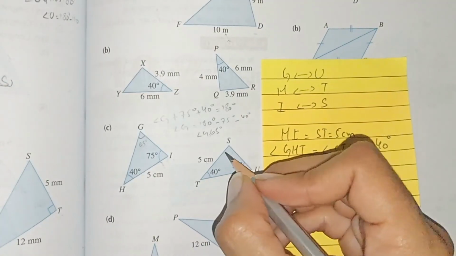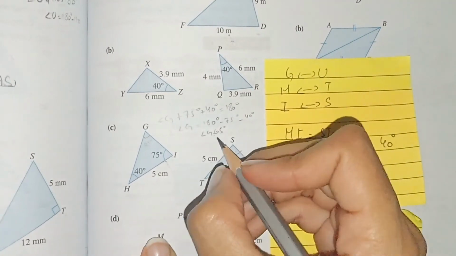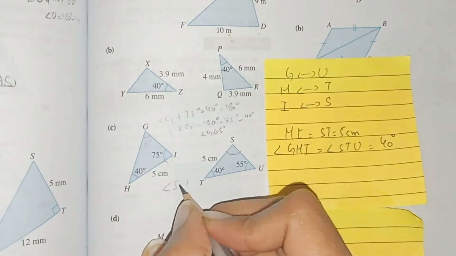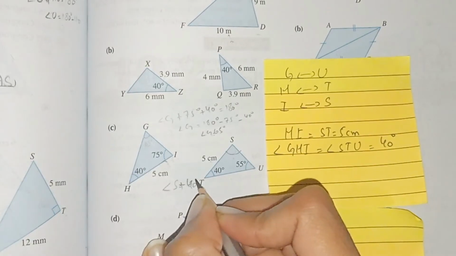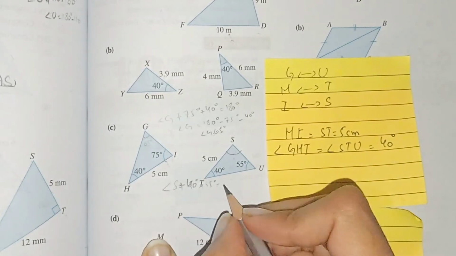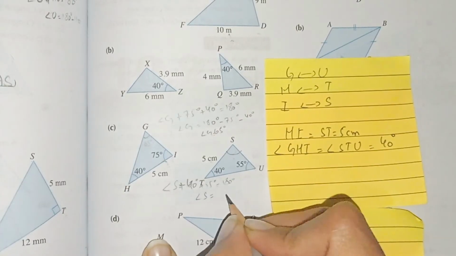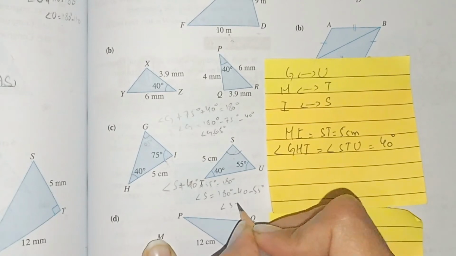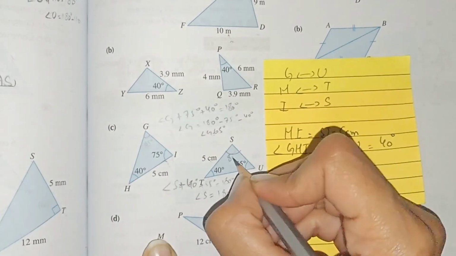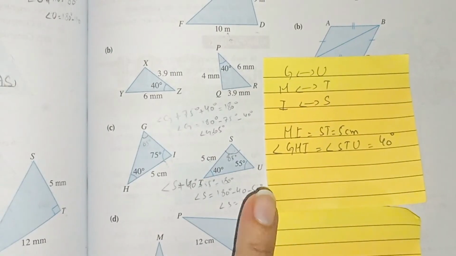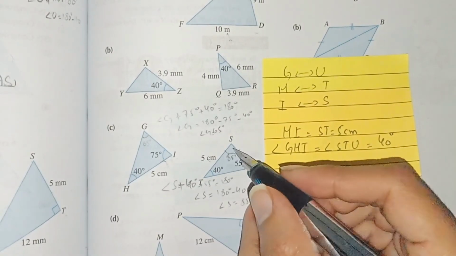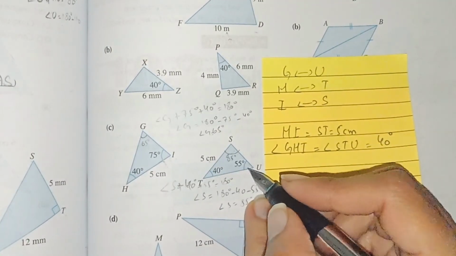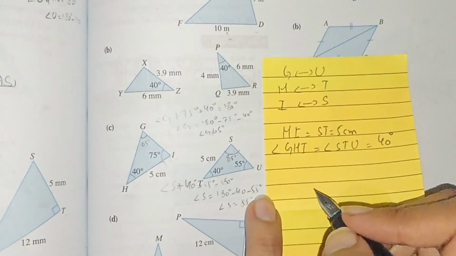And now we have to find angle S. Angle S plus 40 degrees plus 55 degrees is equal to 180 degrees. To find angle S, we subtract 40 and 55, and we get 85. That angle is equal to 85 degrees. And these angles are not equal to each other. Angle S must be equal to angle I, and angle G must be equal to angle U, then the triangles would be congruent to each other.